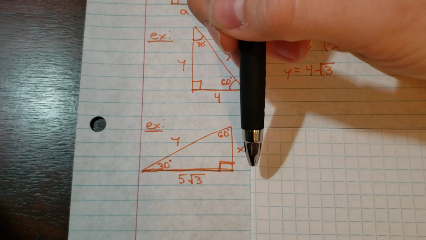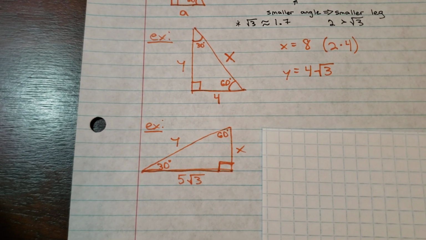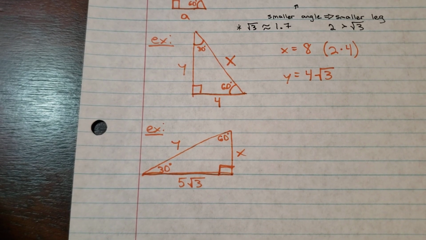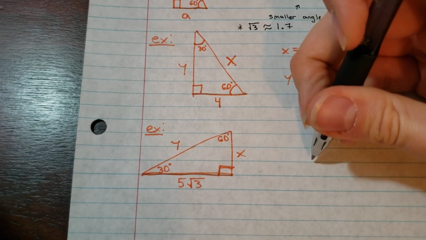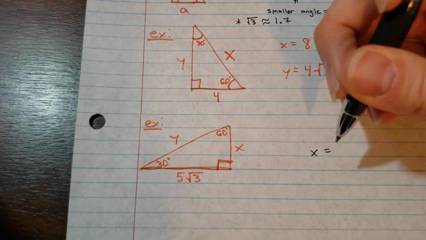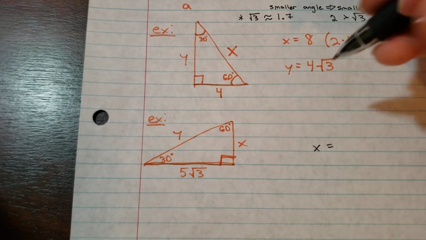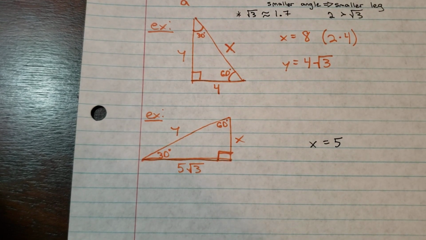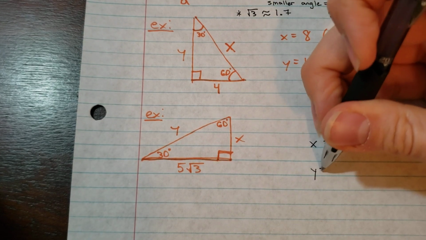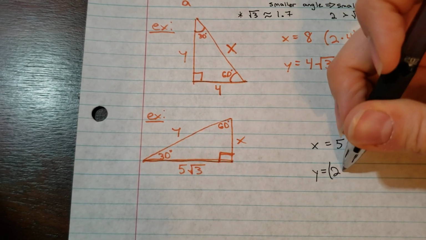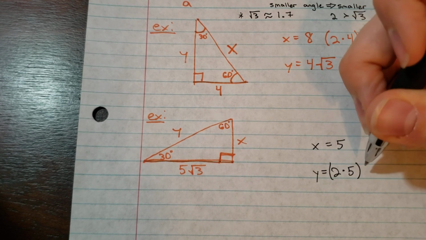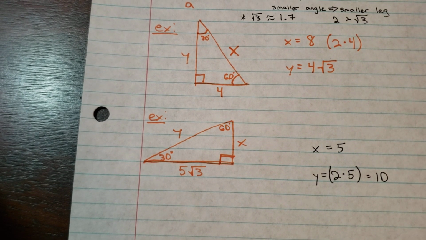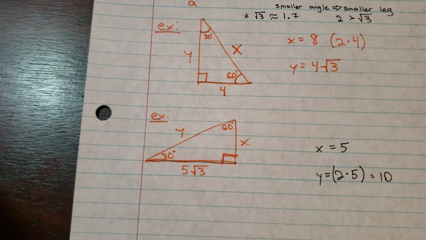Now I've got 5 root 3. What's my x going to equal? What's my y going to equal? Well, my x, I didn't even write it down. My x is going to equal this coefficient, A. So what's y going to equal? Y is going to equal 2 times A, which is 10. Bada bing, bada boom. Might look ugly.